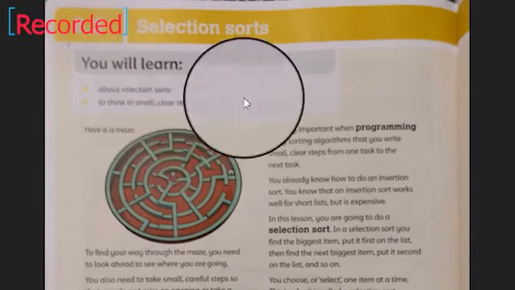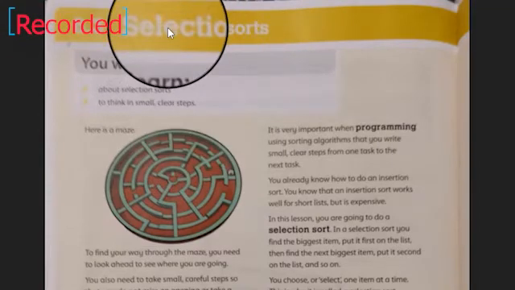So this is our selection sort. Before that, the first lesson was insertion sort, and the second was more insertion sort, and I introduced you to expensive sort also. So today we will talk about selection sort.